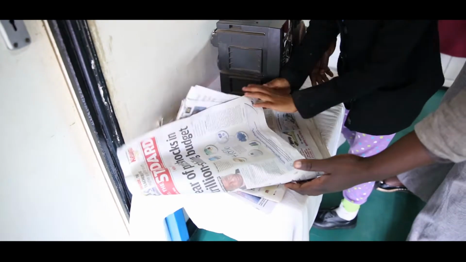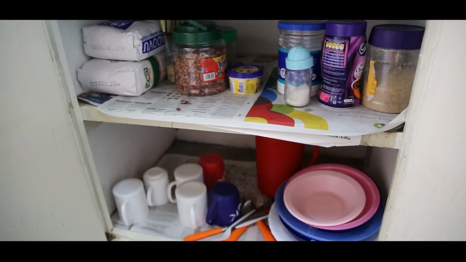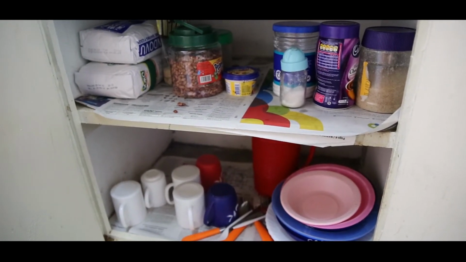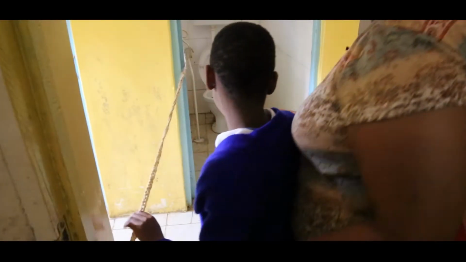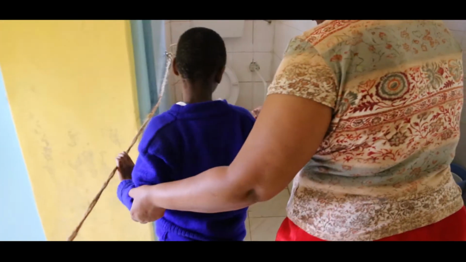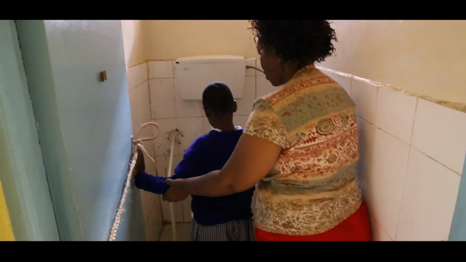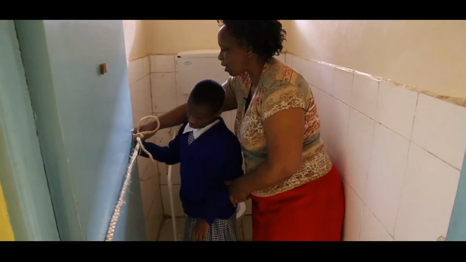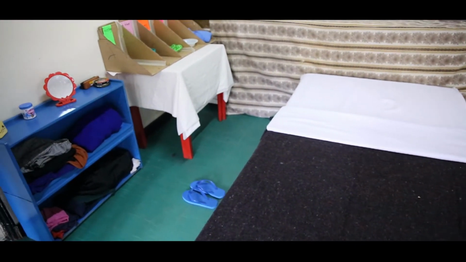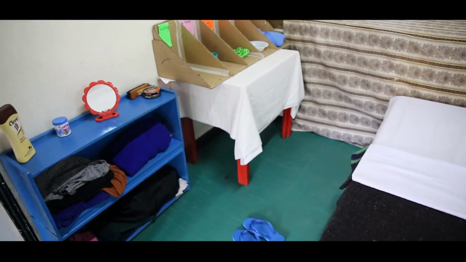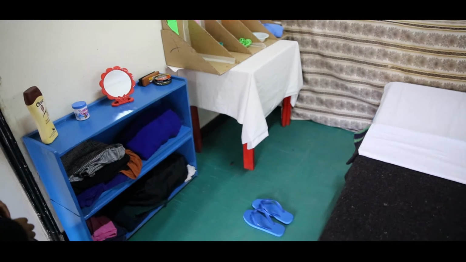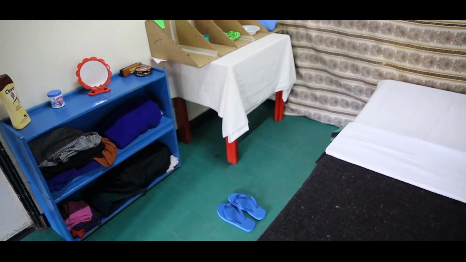The newspaper. The intervener should also support the child to move independently in the other areas of the house, for example, the kitchen, toilet, and sleeping area. This is done by allowing the child to identify the position of the doors to those areas in relation to the main sitting area. Like, to your right, this is the door to the sleeping area. To your left, this is the door to the toilet area.